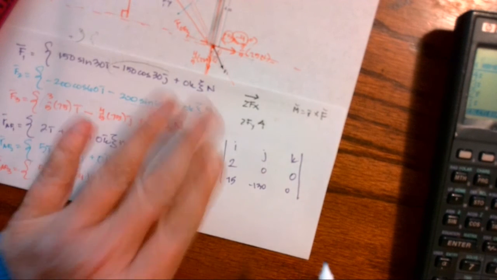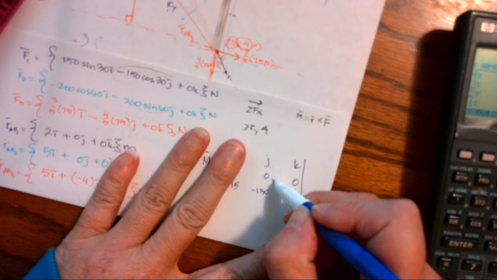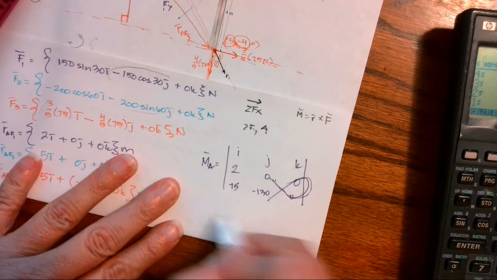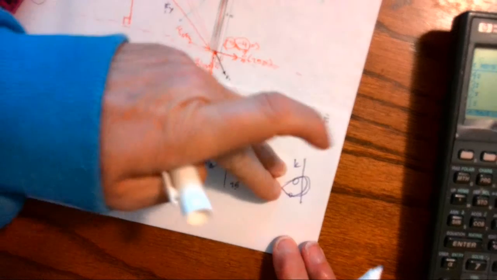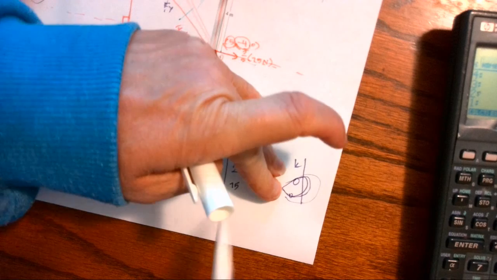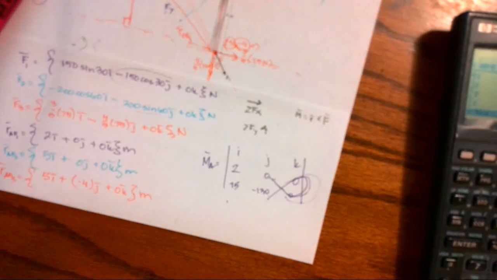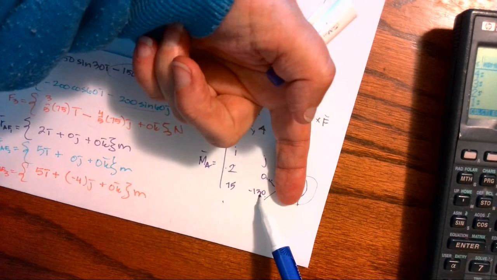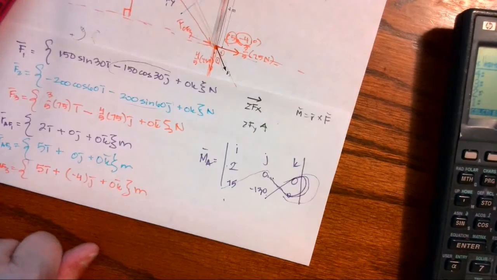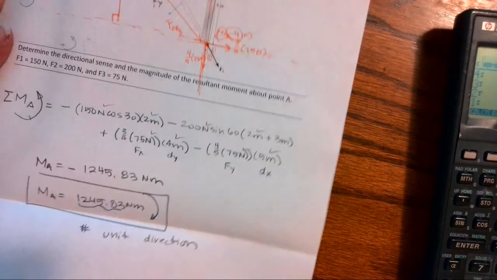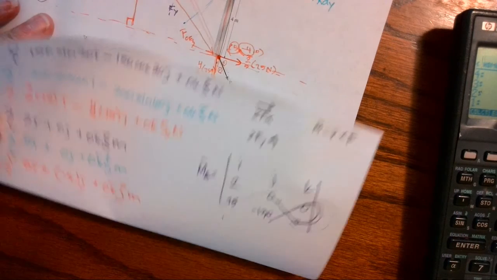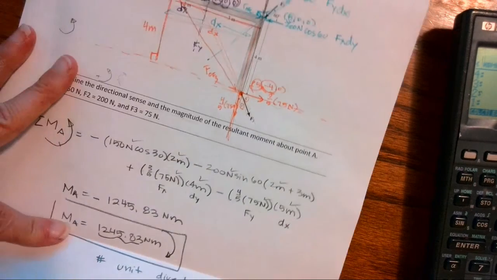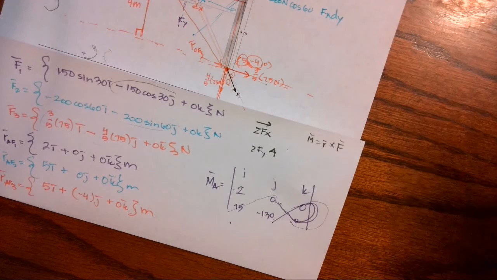Remember matrix multiplication, down, fish back around: 0 times 0 minus 0 times that. Then I cover up j: 2 times 0 minus 0 times 75. It makes sense those are zeros because our rotation is about the z-axis. 2 times negative 130 minus 0 times 75. If we go back and look at our scalar, we end up finding that I have a negative 2 times 75. It matches. So that's how we end up setting it up when we're looking at vector analysis.